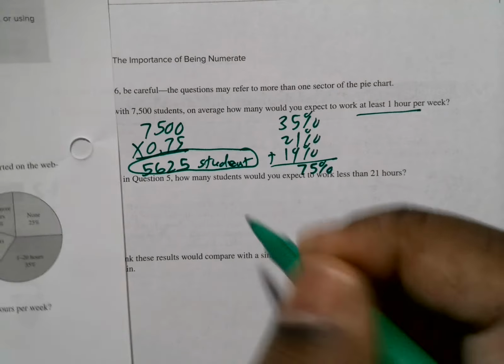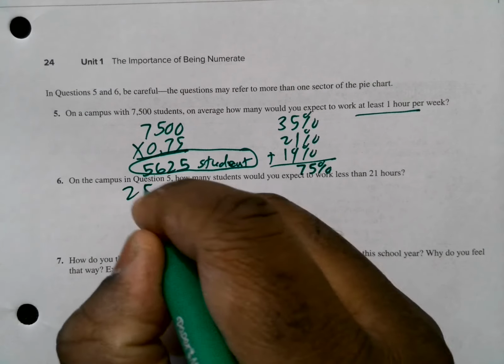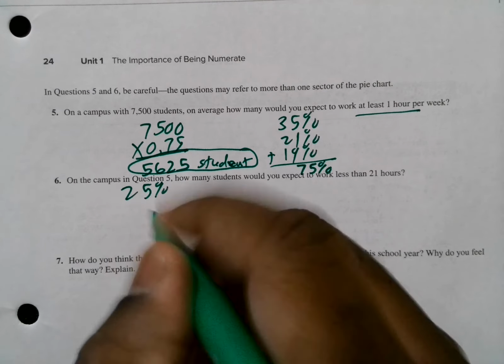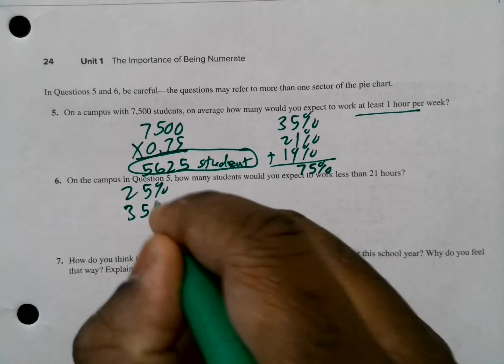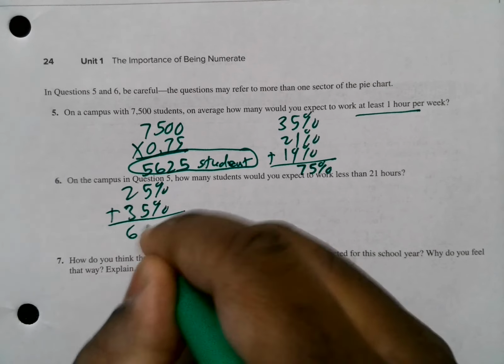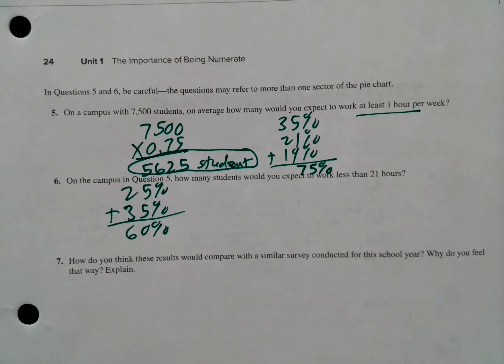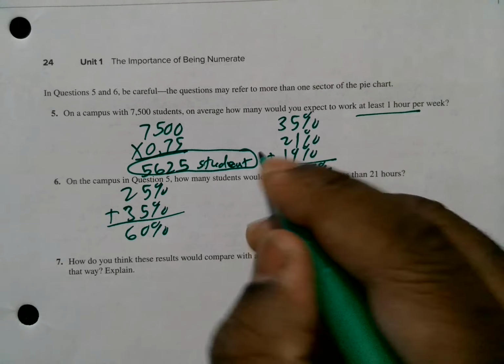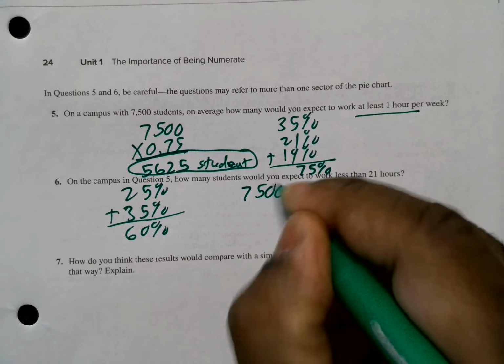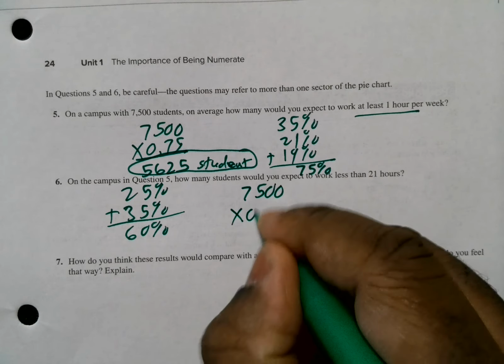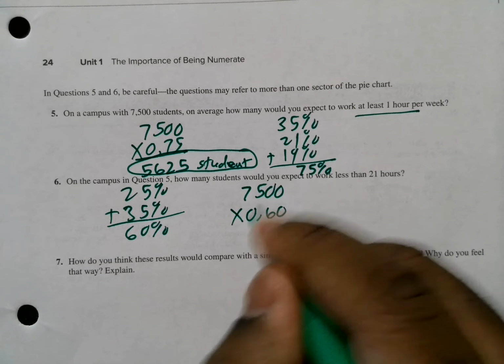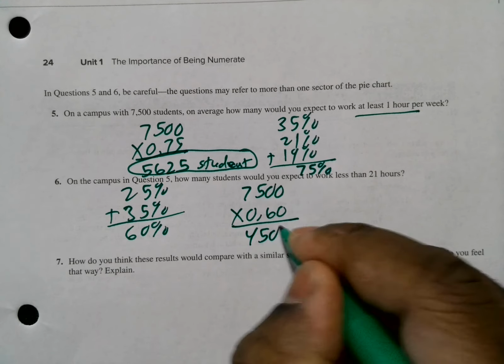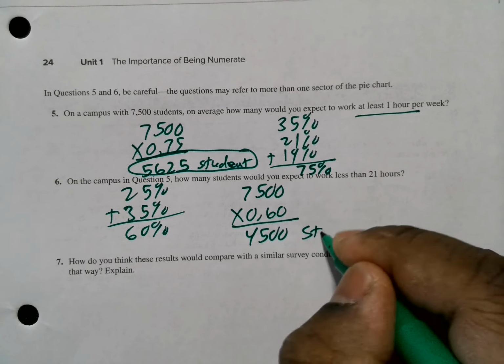So we will add those percentages up. The none is 25% and the 1 through 20 hours is 35%. So that's 60%. Okay, so now we would take our 7,500 and multiply by 0.60, and that would give us 4,500 students.